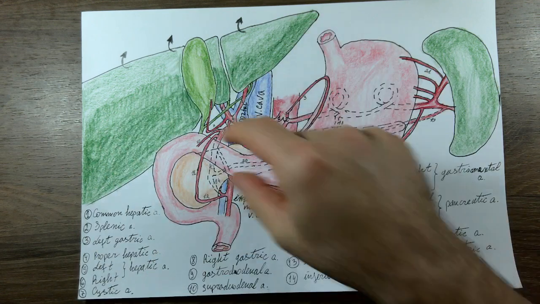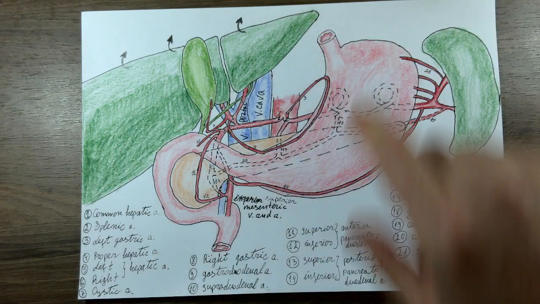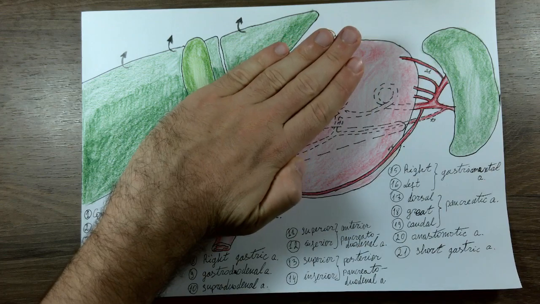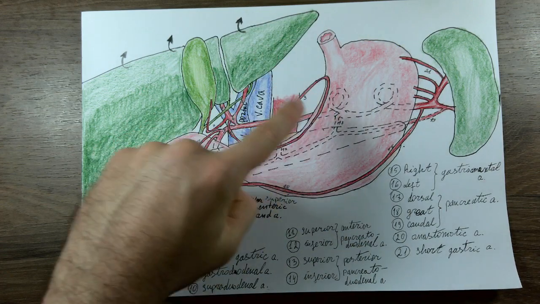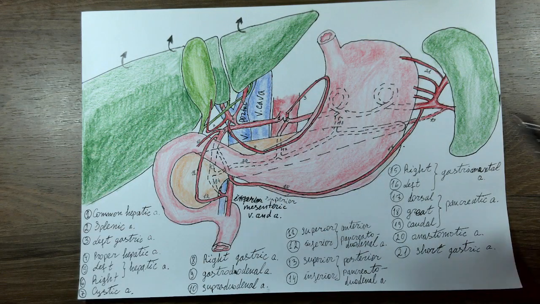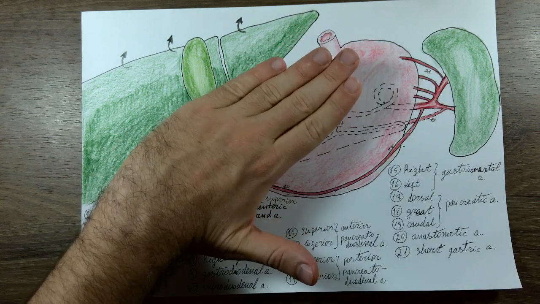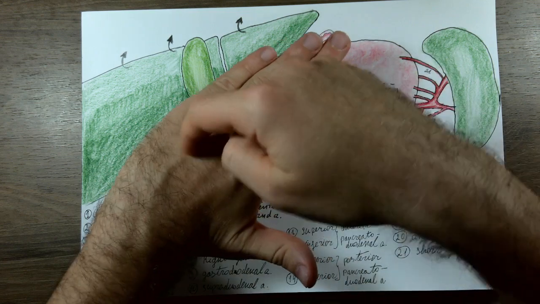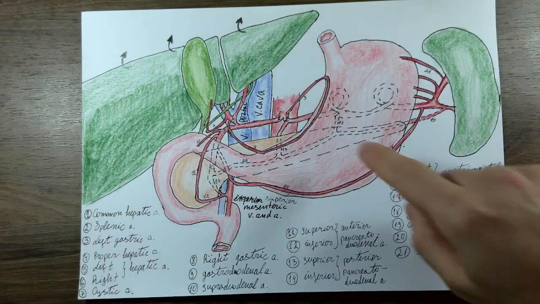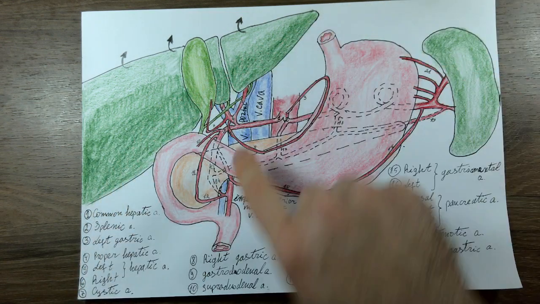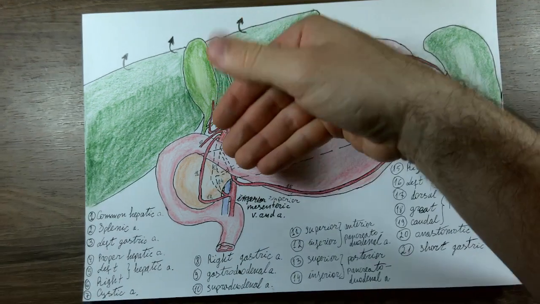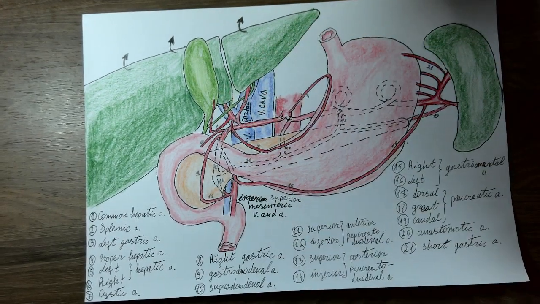Second of all, even if you open the peritoneal bursa, which in this case is covered by a small sheet of peritoneum which extends in between the liver and the stomach along with the duodenum, right? This part is covered by a thin peritoneal sheet. Even if you transect that sheet and open it up, you're not going to see straight away these guys here because they're underneath the posterior sheet of the peritoneum, right?